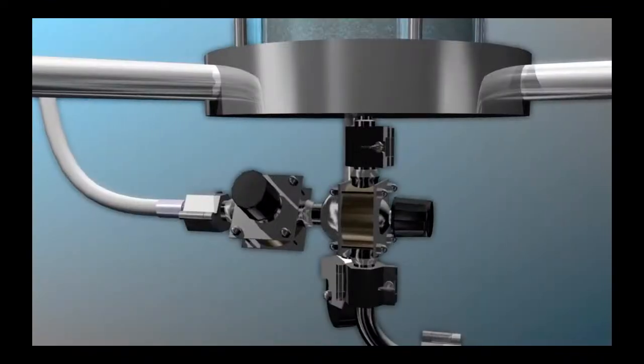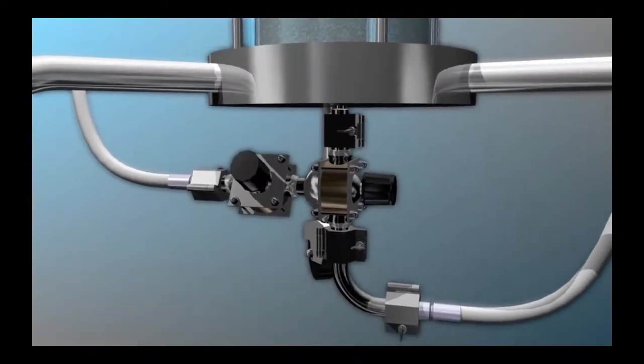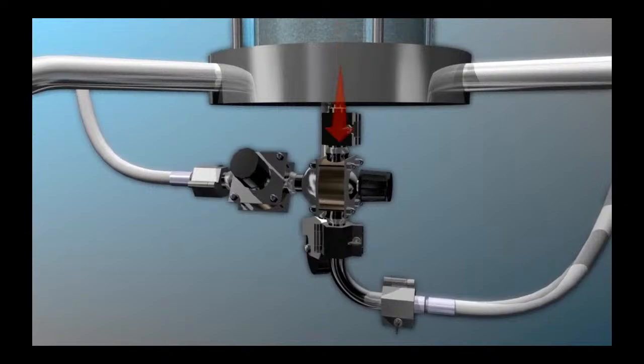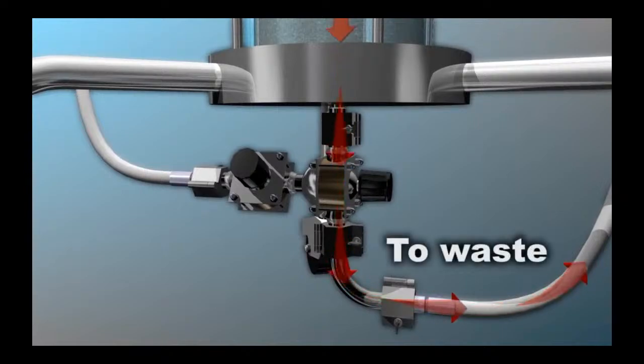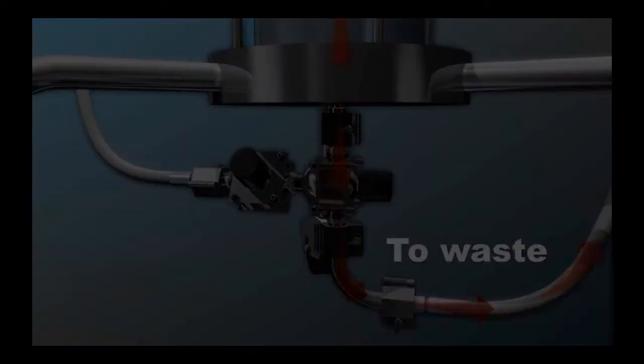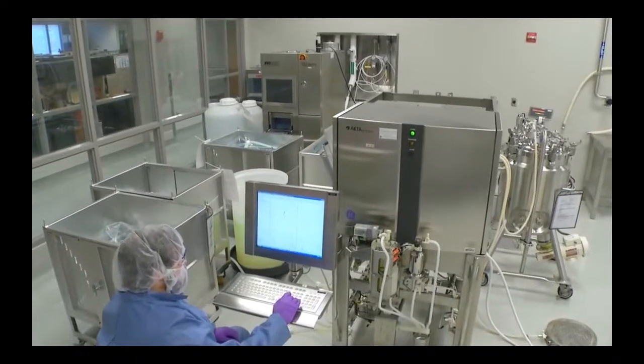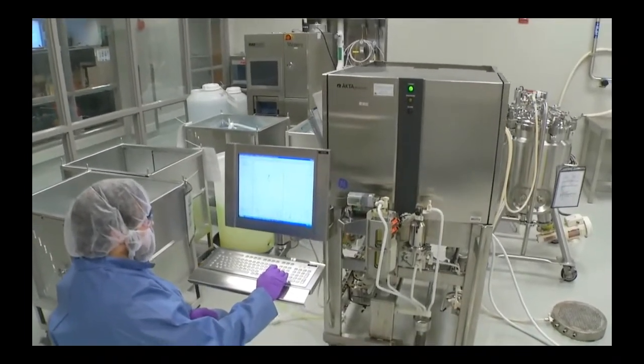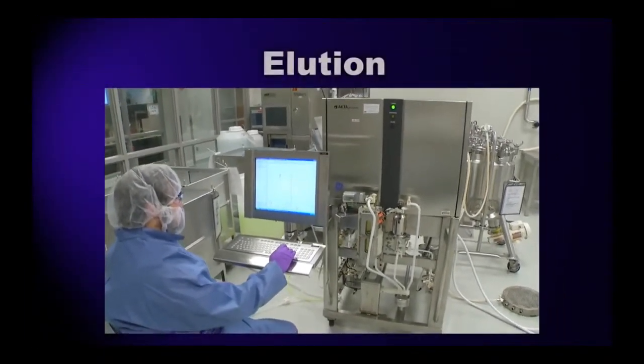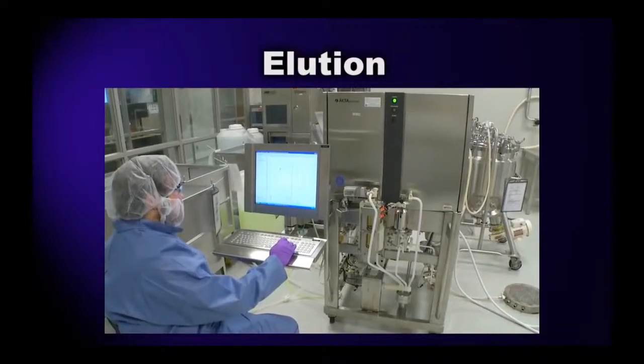The optical density sensor's low readings confirm that the GFP is not in the solution, so the outlet valve sends the solution to waste. When all the lysate has entered the column, or when the capacity of the beads to bind the protein has been reached, it's time for elution.